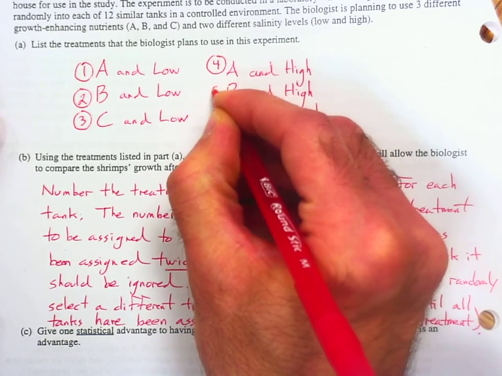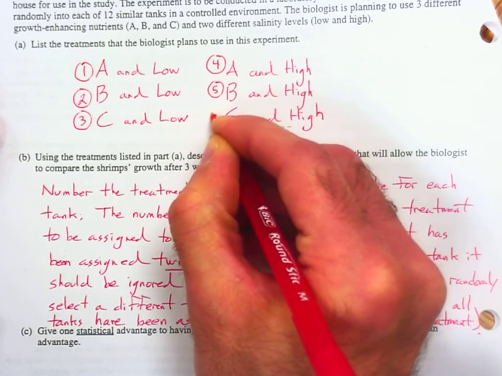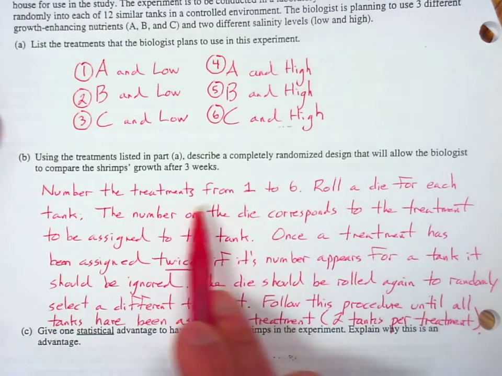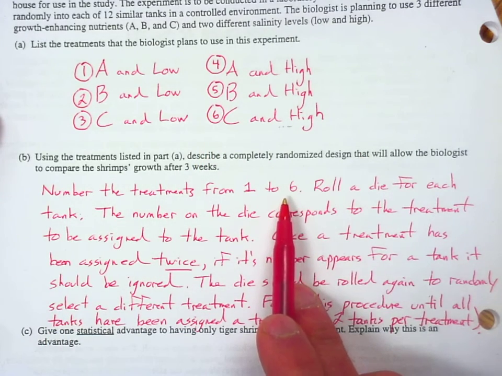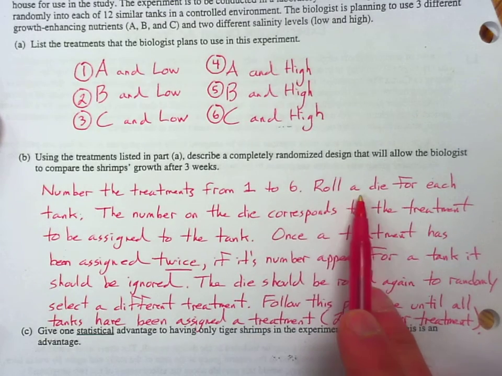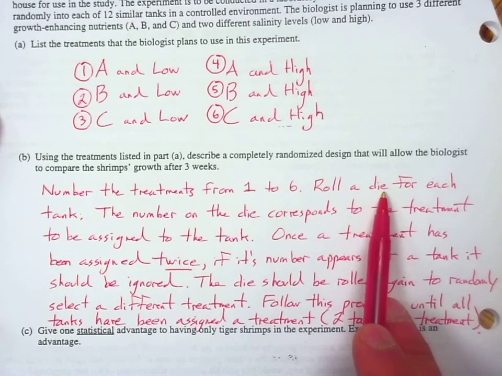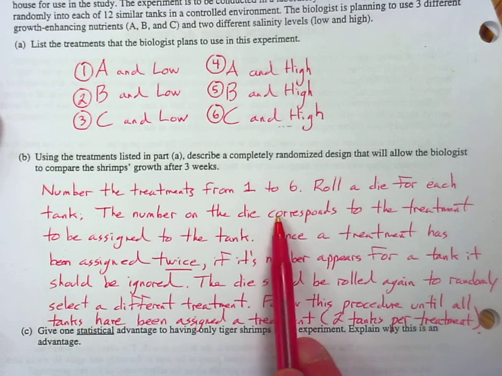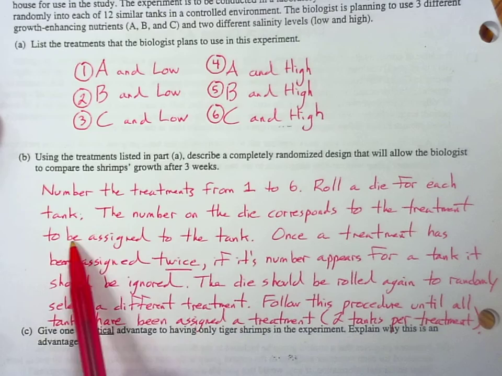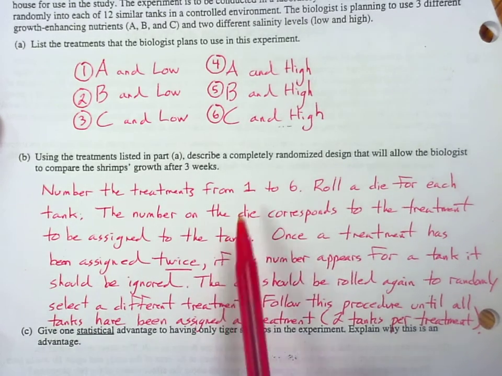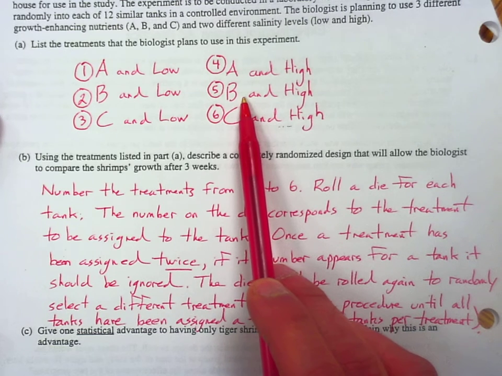I just like this answer because it's an alternate strategy. Instead of using a hat or random numbers, we can roll a die, a 6-sided die. So number the treatments from 1 to 6. Then I wrote roll a die for each tank. The number on the die corresponds to the treatment to be assigned to the tank. So if I roll a die for the first tank and it comes up a 5, treatment number 5, growth enhancing nutrient B and high salinity would be the treatment applied to that tank.